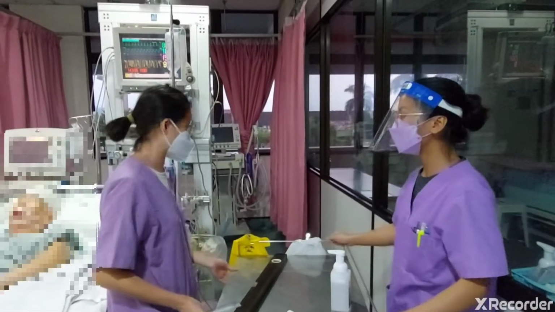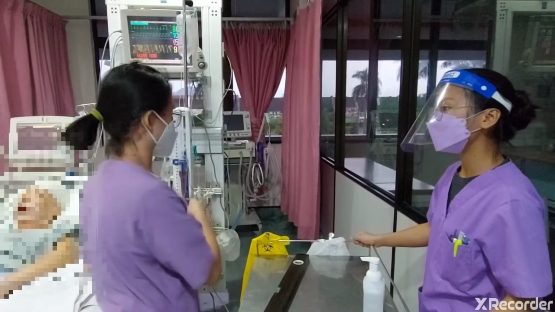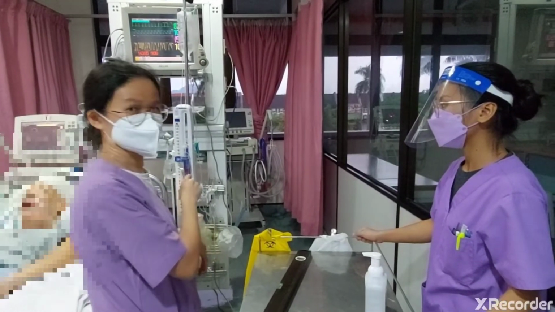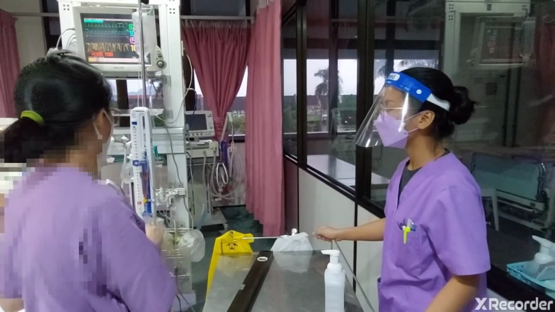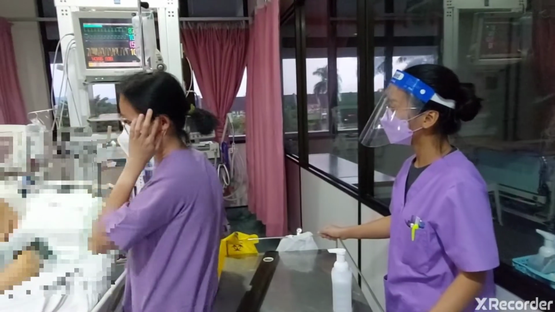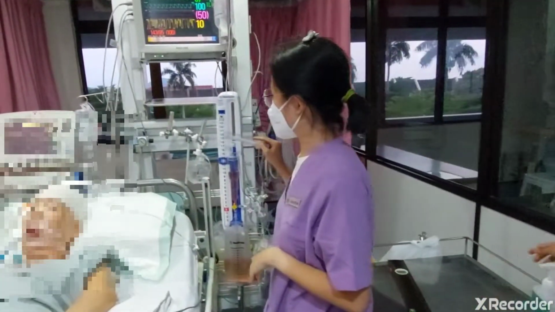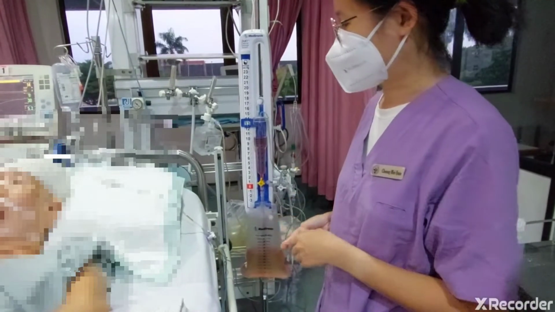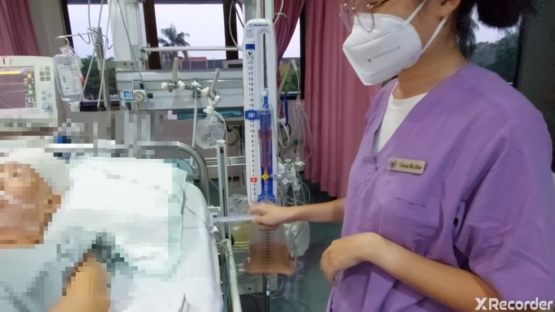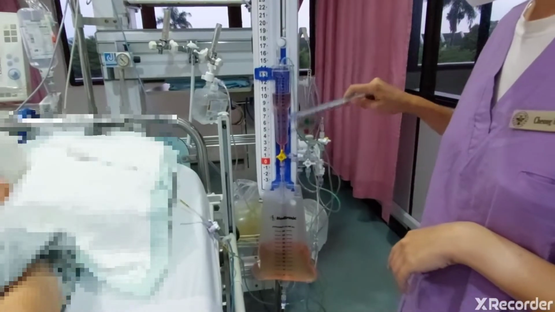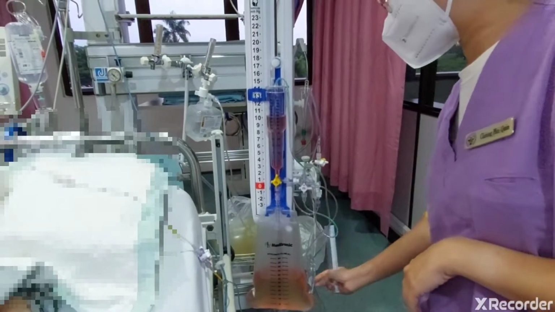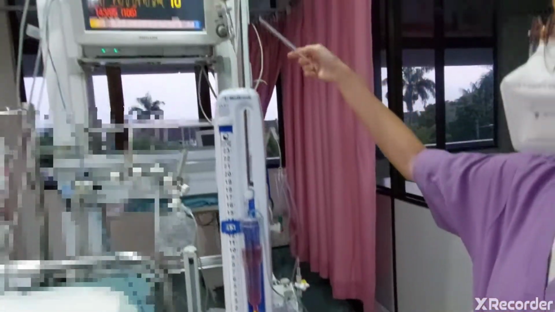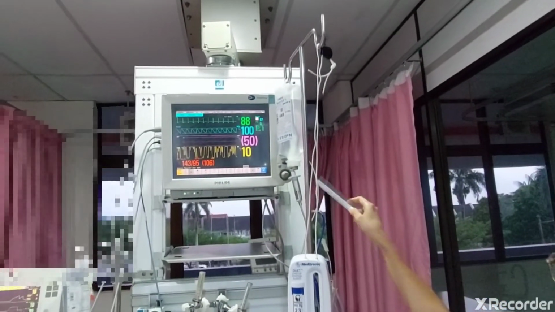Today I would like to show you how to do zeroing of the EVD and how to measure the ICP. Before that we need to know this system. This is the external ventricular drainage system. It consists of the ventricular catheter, this EVD system, and this cable that connects to the monitor to measure the ICP.